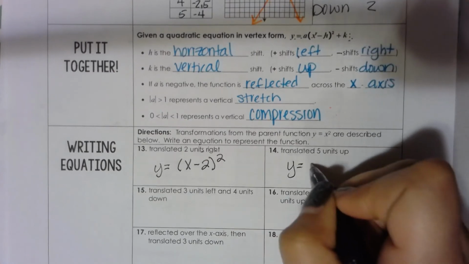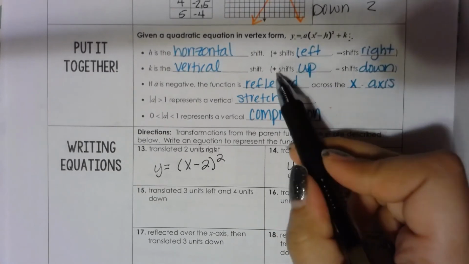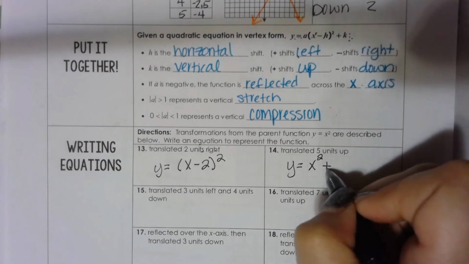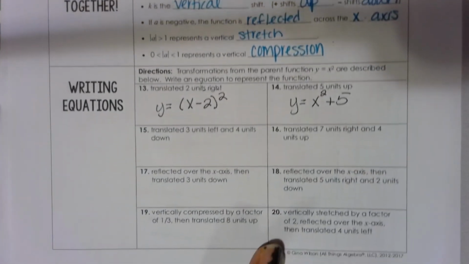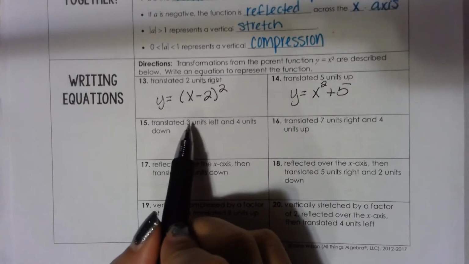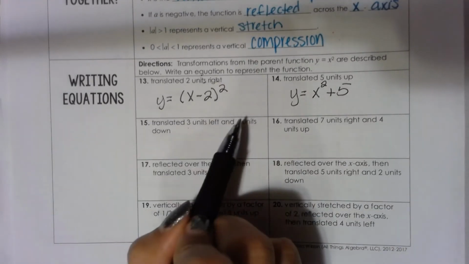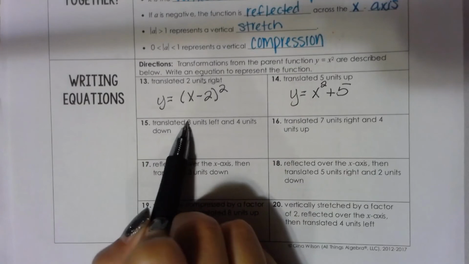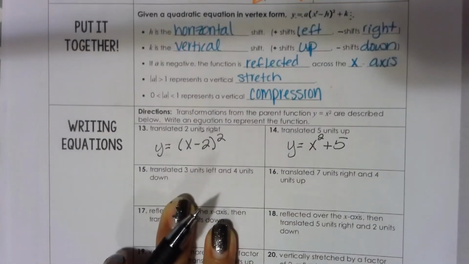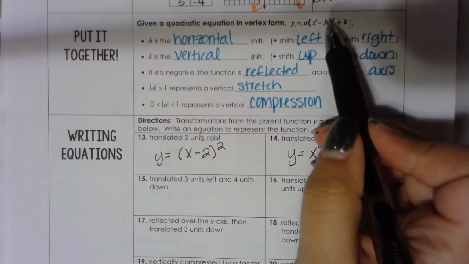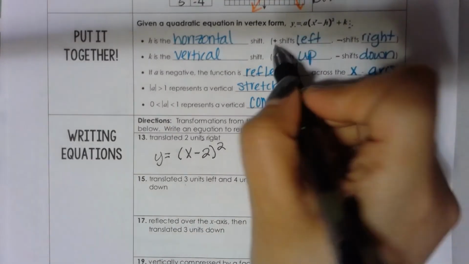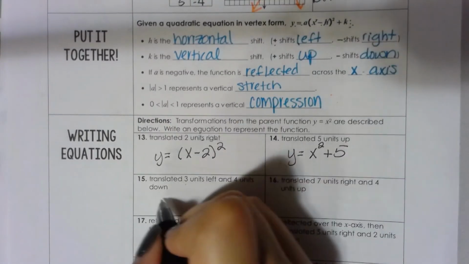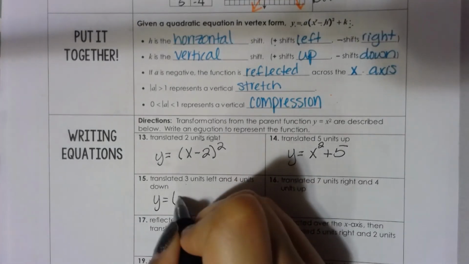Alright, if you're translating 3 units to the left and 4 units down, that means you have an h and a k. So we will have numbers in h and k. So 3 units to the left means we're going to have a plus inside here. So we'll have y equals x plus 3 squared. 4 units down means there's going to be a minus in front of our k. Minus 4, because we know we're going down 4.